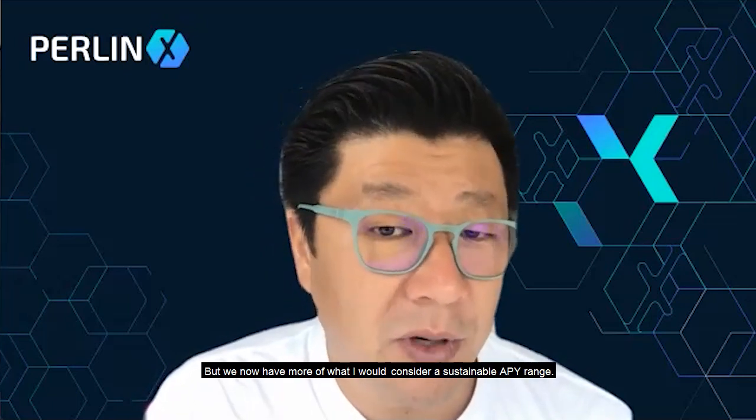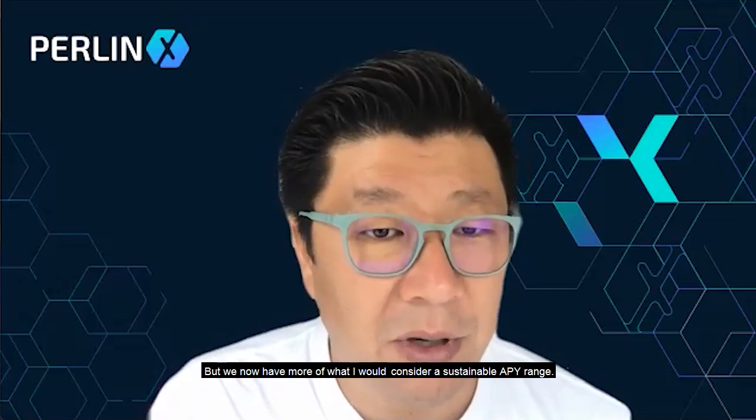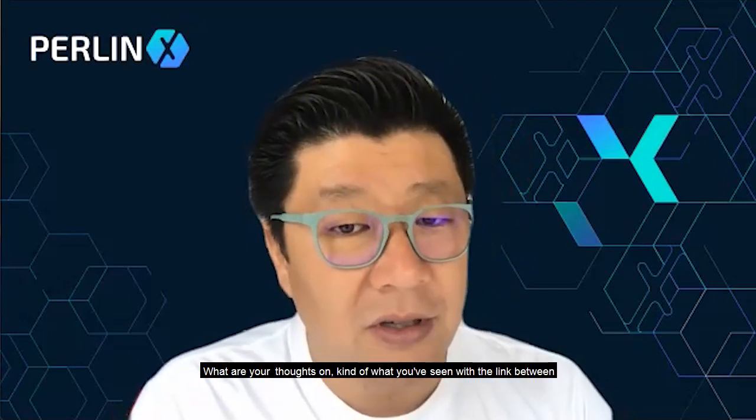But we're now in more of what I would consider a sustainable sort of APY range. What are your thoughts on what you've seen with the link between APY and collateral and the yields?